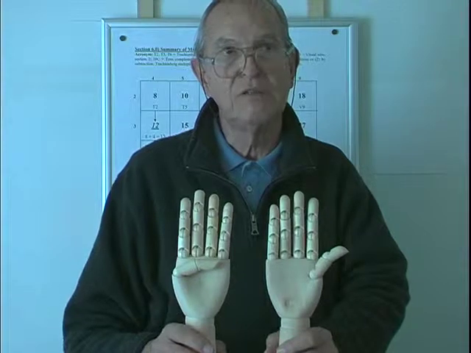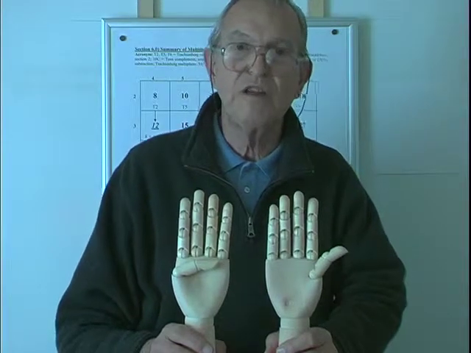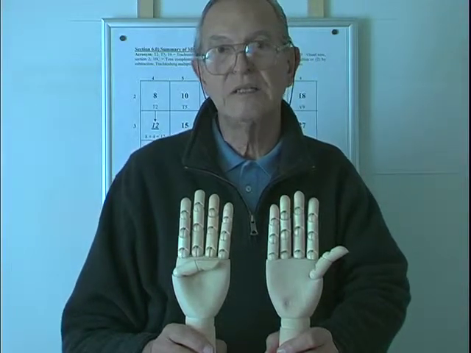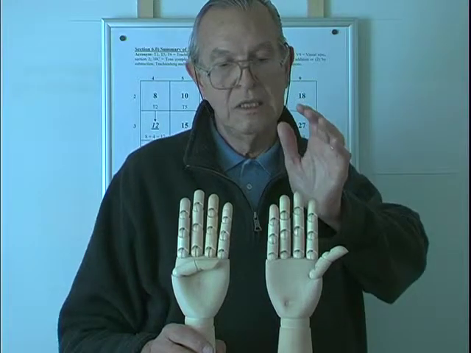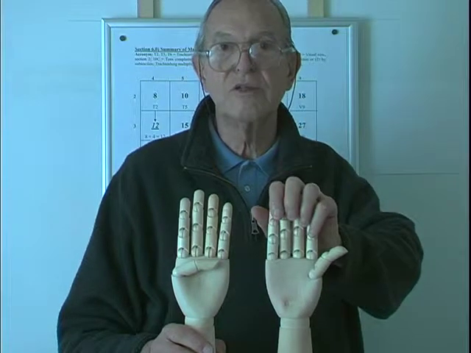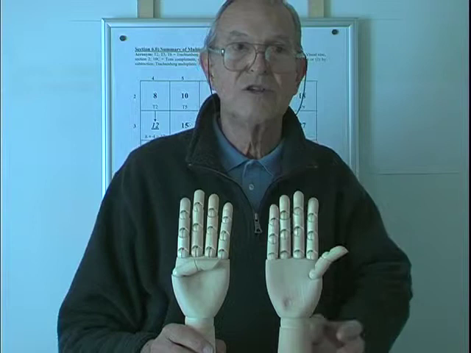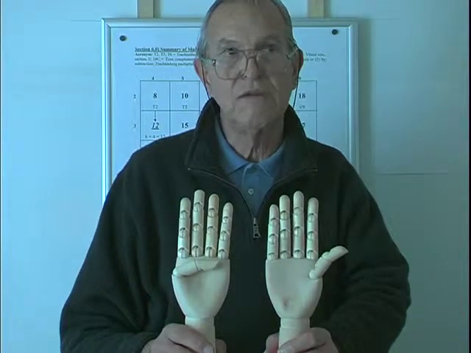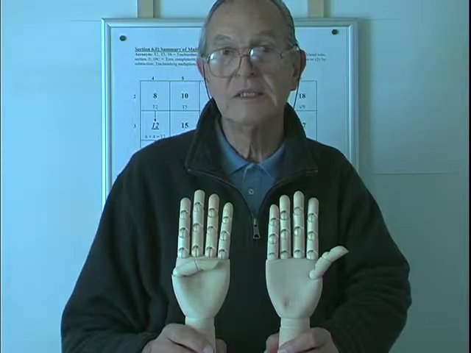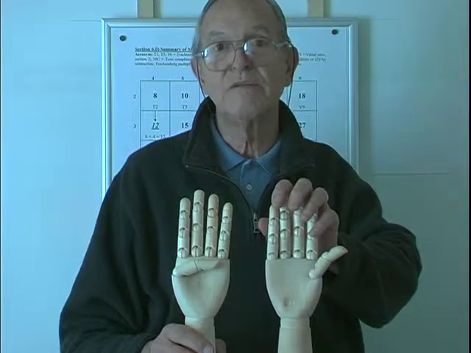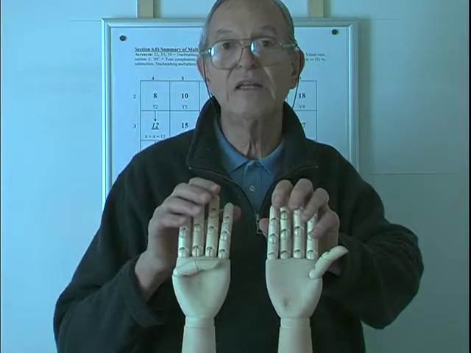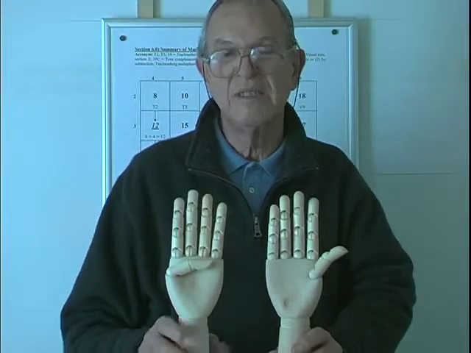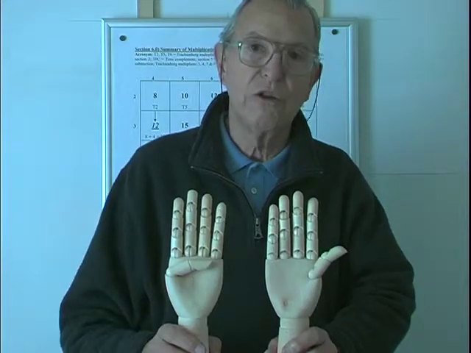So about the 5s. If it's an even number, 2, 4, 6, and 8, the right hand is going to be a 0. If it's an odd number, 3, 5, 7, or 9, the right hand is going to represent 5. And the left hand always represents the tens number. We've done all the 5s now.